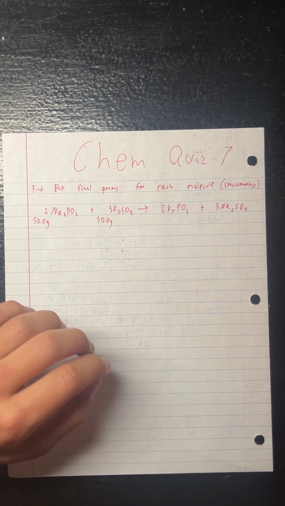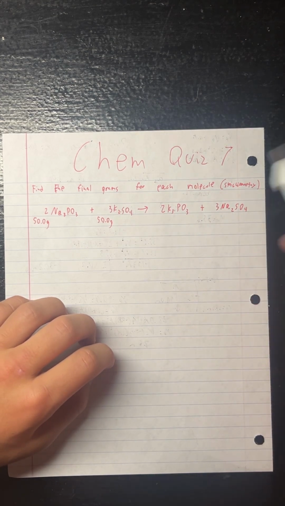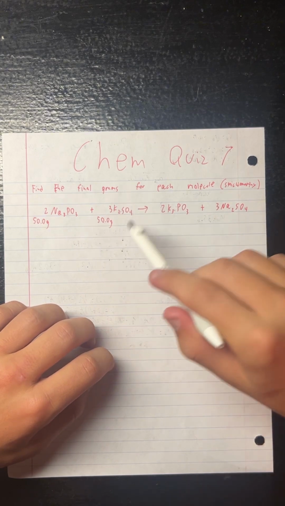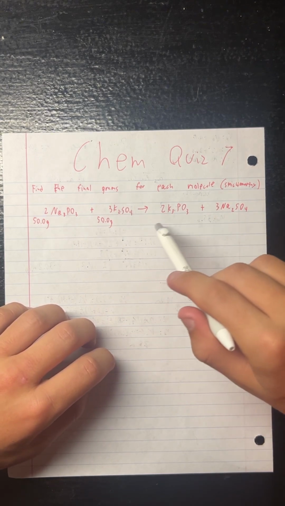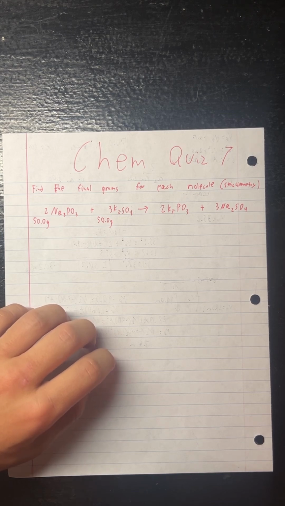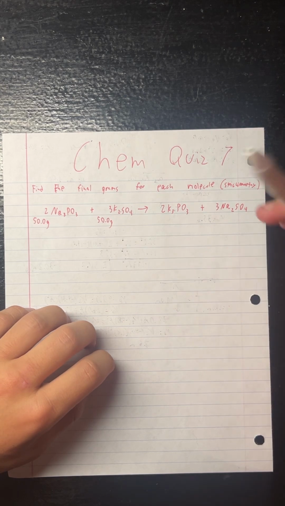Okay, so pretty much it's stoichiometry. Find the final grams for each molecule. We are given this setup: 2Na3PO3 + 3K2SO4 goes to 2K3PO3 + 3Na2SO4. And we are given that they start with 50 grams per reactant.